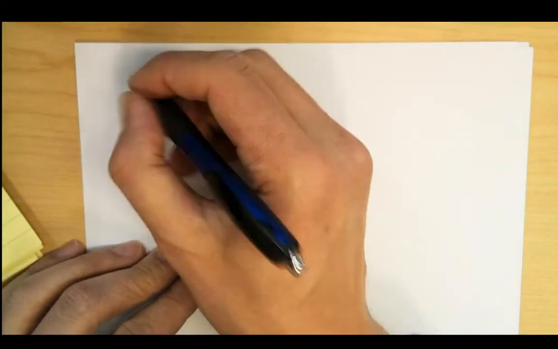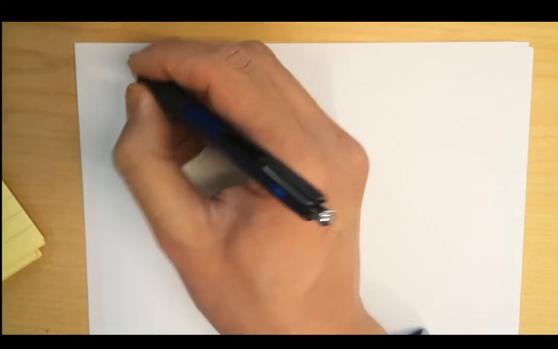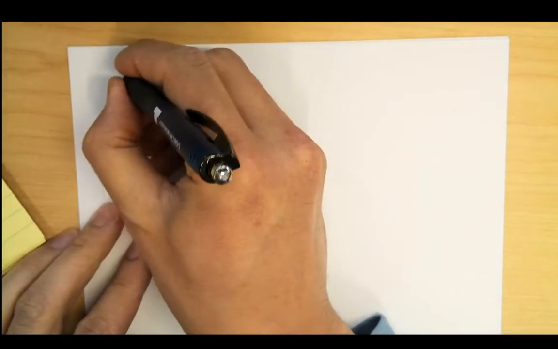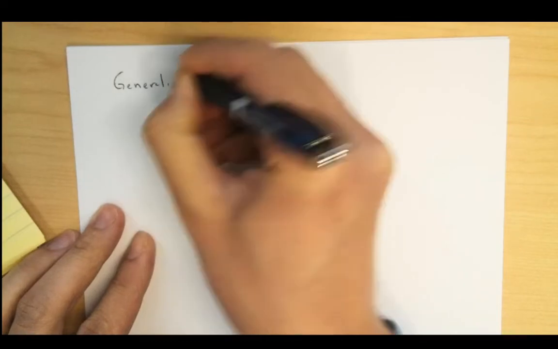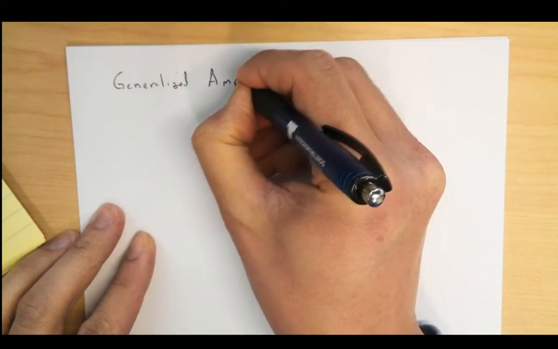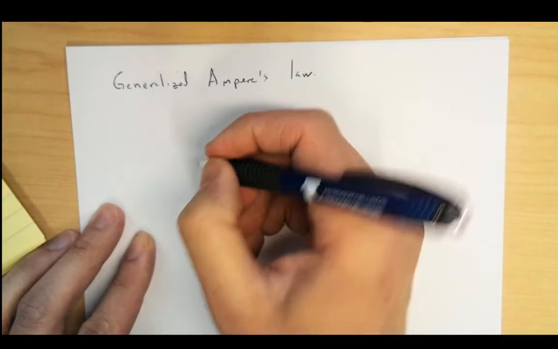So basically, we're going to have something called the generalized Ampere's law. Okay, and you can probably guess what that's going to look like.